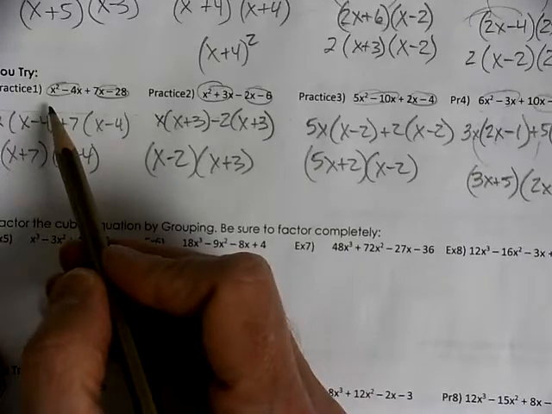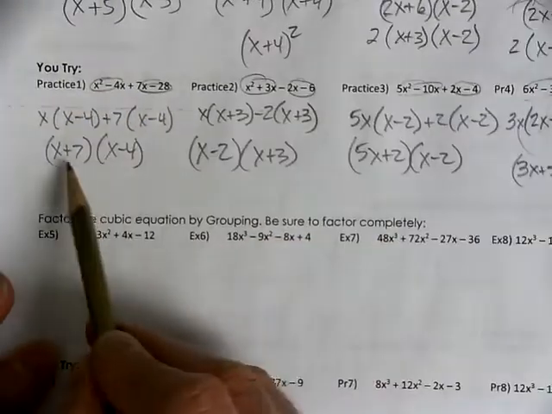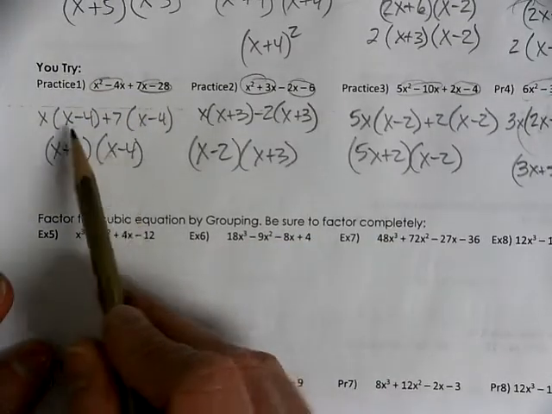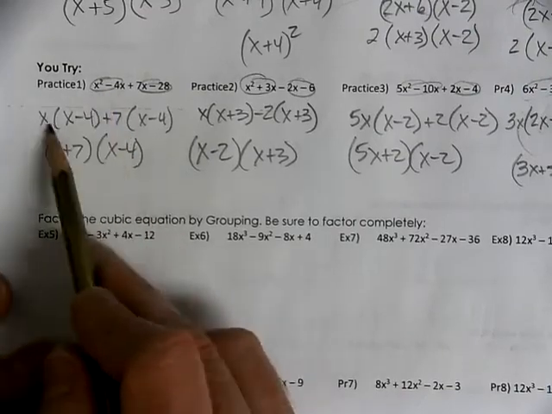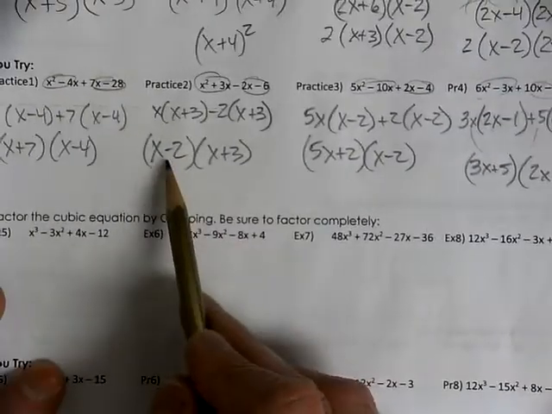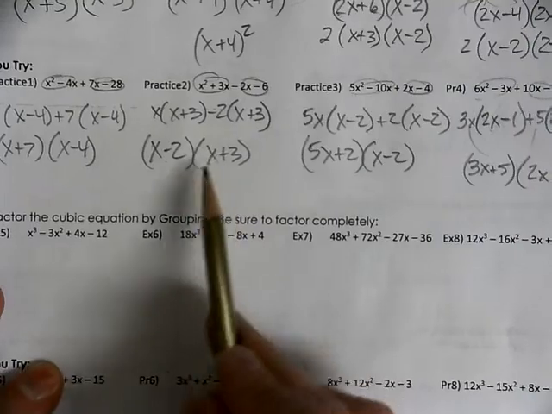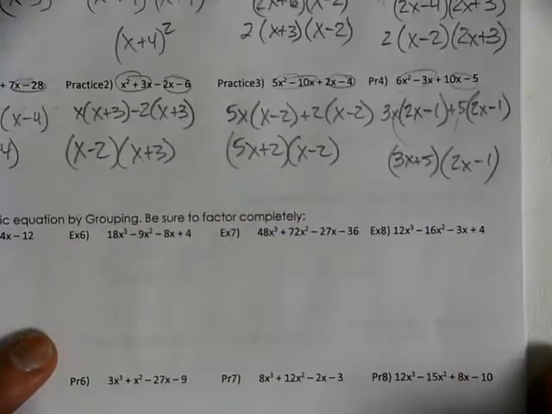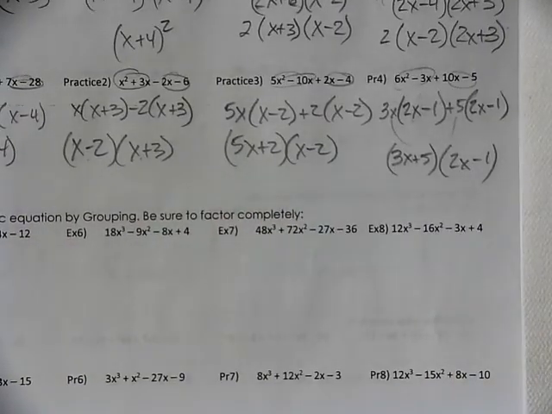So as you see, we've worked through the practice problems. We've got x plus 7, x minus 4. We could factor out the x and factor out the 7. All right, just check out your answers, see how you did.